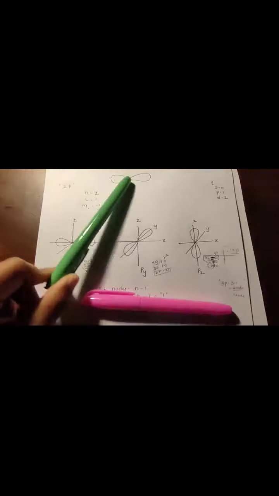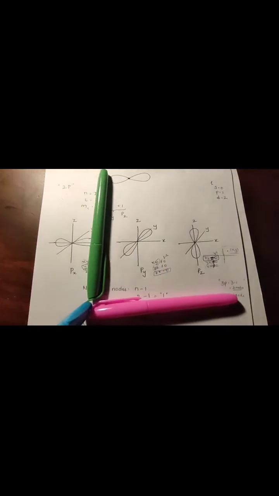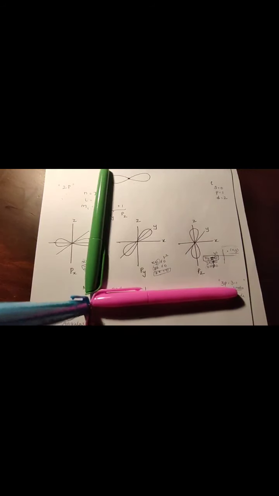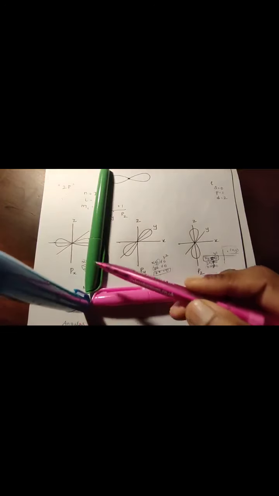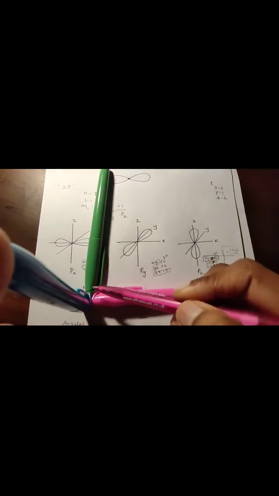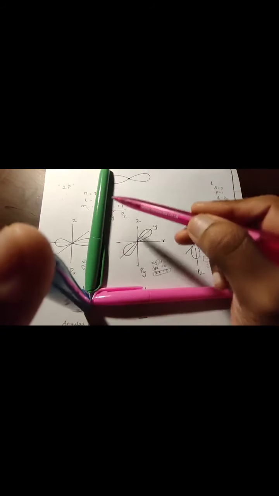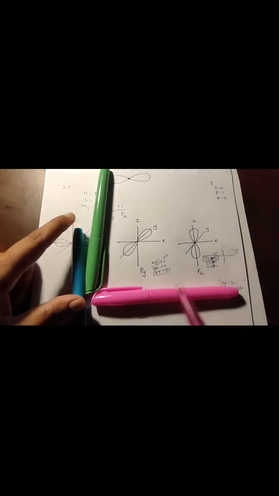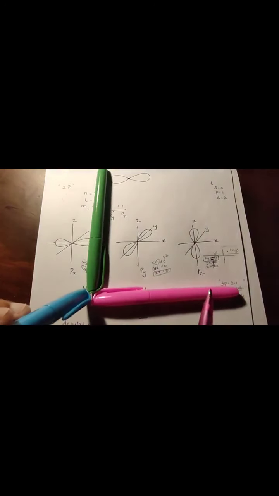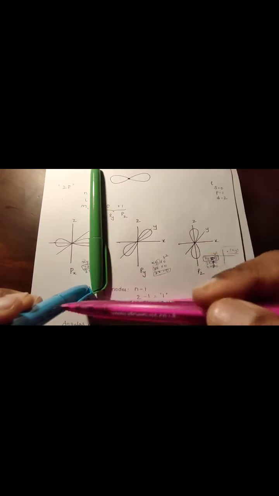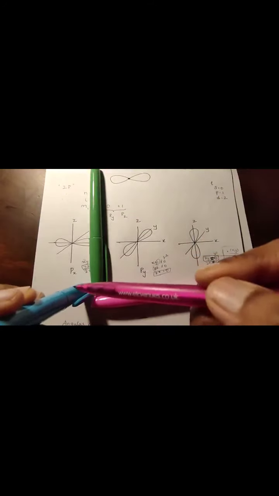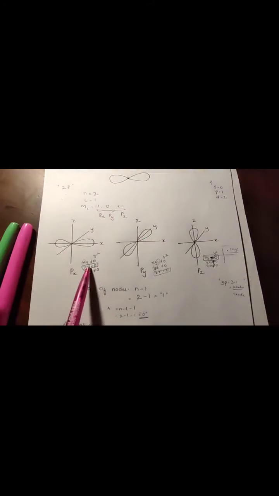X axis, y axis, and then z axis. When the electron cloud is present on the x axis, we cannot find an electron on the y axis and z axis. So in the plane where the y z axes are, the probability of finding an electron becomes 0. So it will have one angular node.